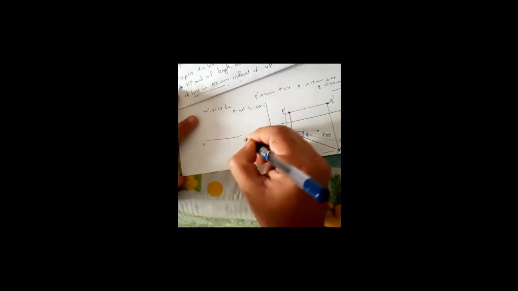Now how will we draw it? Quickly we can draw it. First draw XY line. Now they have given M dash on XY line. So M dash, this is the midpoint. Midpoint means we have to extend the line.